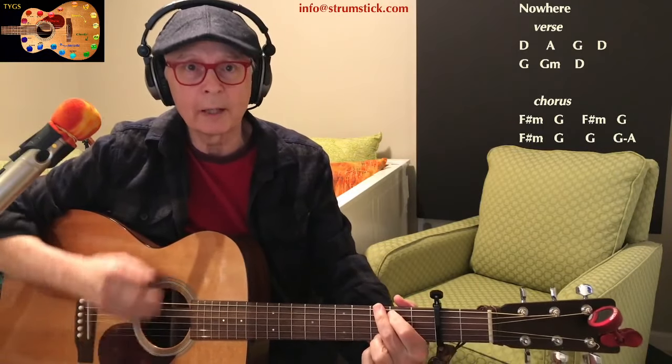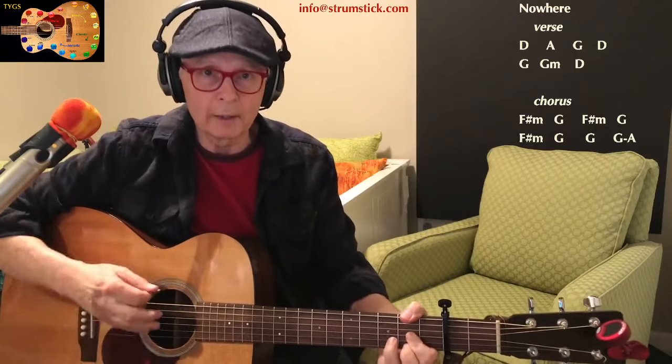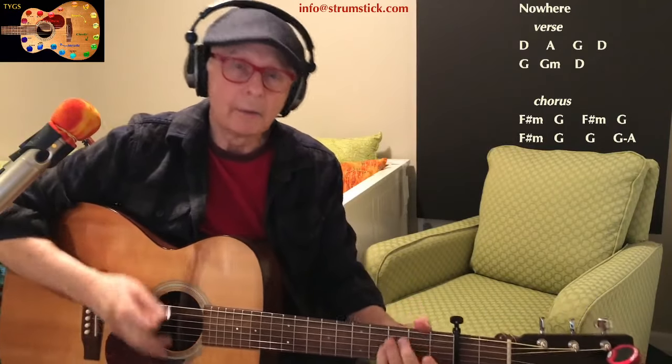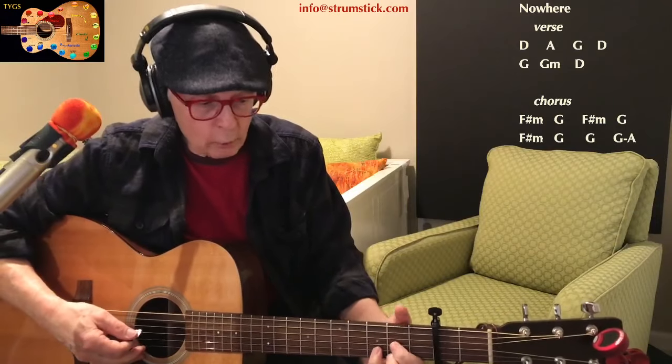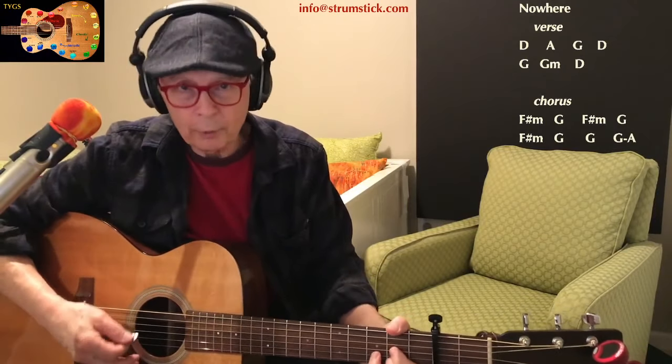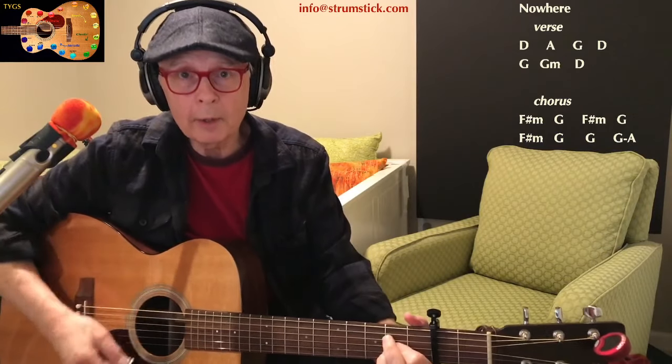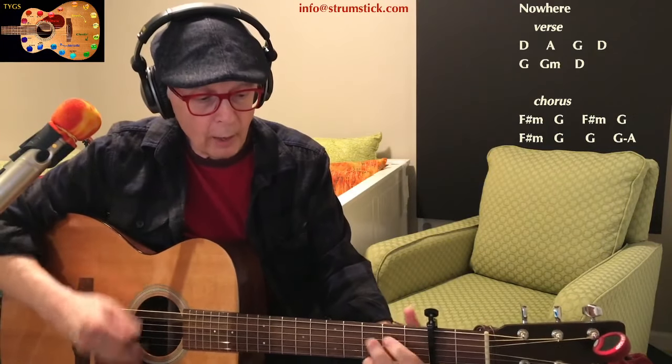It almost sounds like you're saying and this chord and this chord and this chord and this chord. So here that is slowly, 1 2 3 4, 1 and 2 and 3 and 4 and.